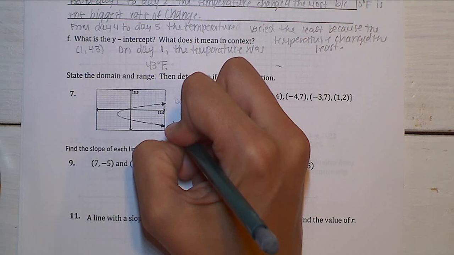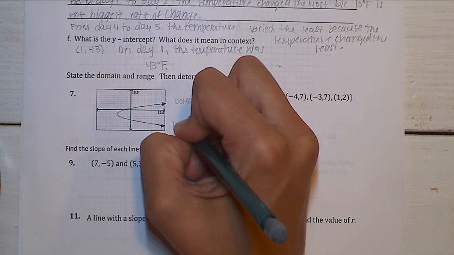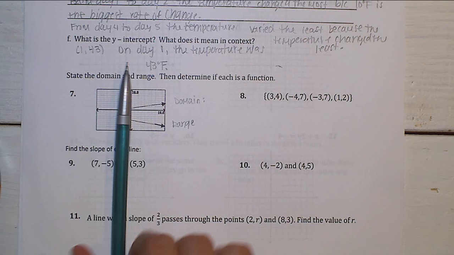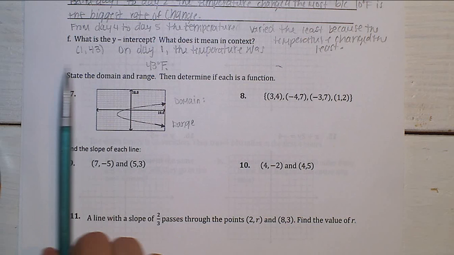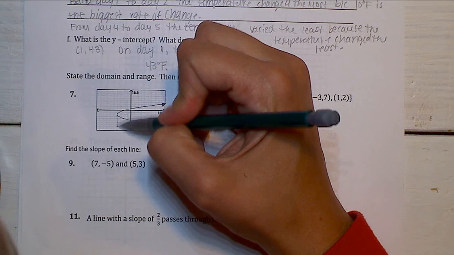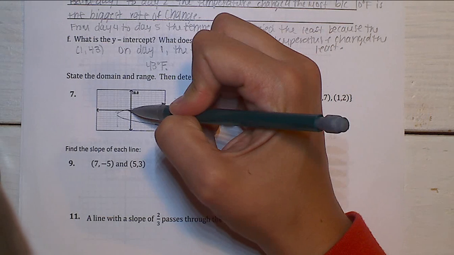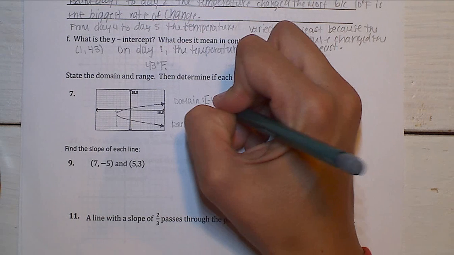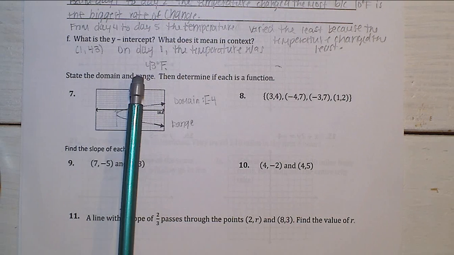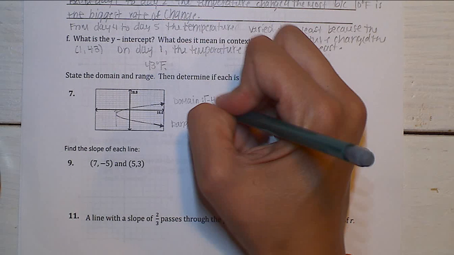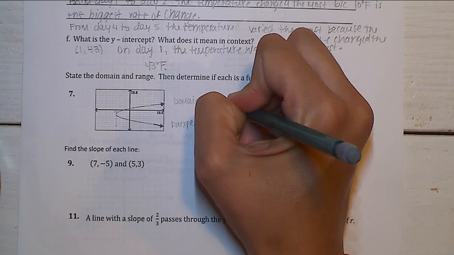The domain is your x values. So if I go to the right, go to the left, there's no graph over here and there never will be a graph over here. The first x value I hit is there. So if I count, that's 1, 2, 3, 4. So that's -4 and that's on my graph, so I include it. Then I go this way. The arrows mean it's going to go on forever. So going on forever to the right is infinity, and we never include infinity.